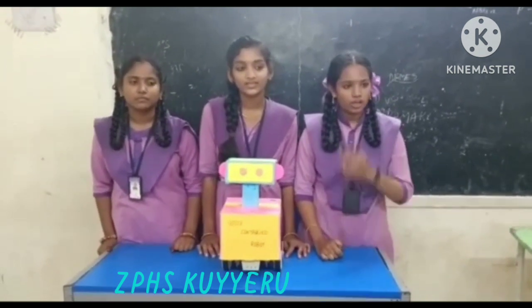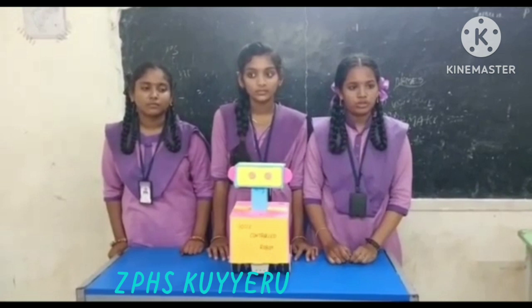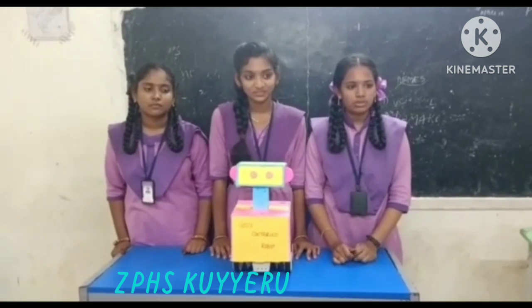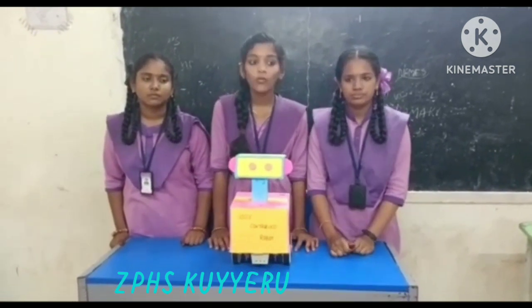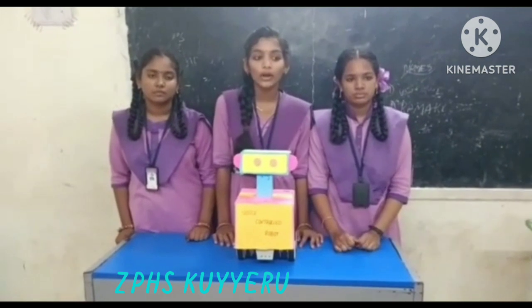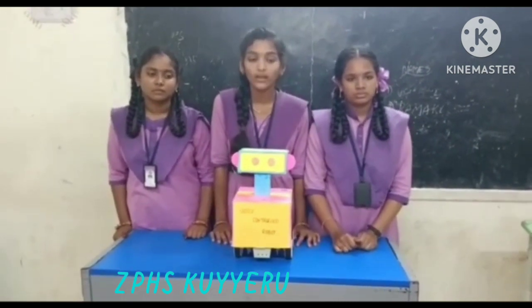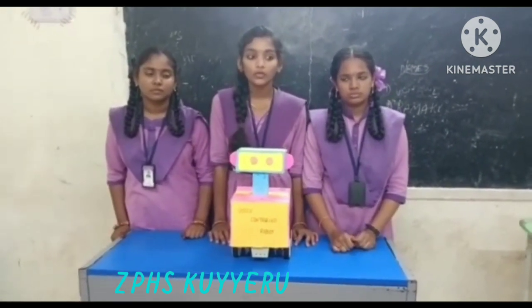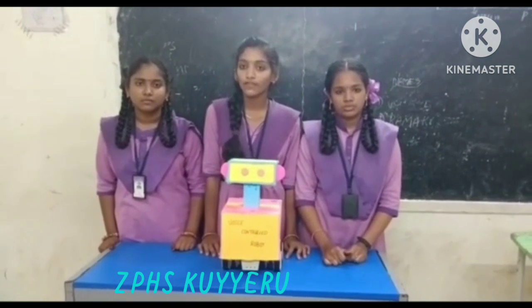Components required: Arduino board, Bluetooth module, motor driver, and more. Working: The voice-based robot is controlled by connecting the Bluetooth in your smartphone to the Bluetooth module of the robot.